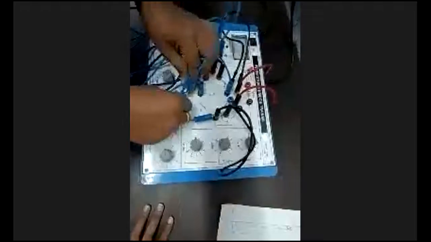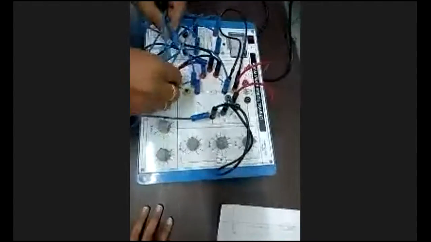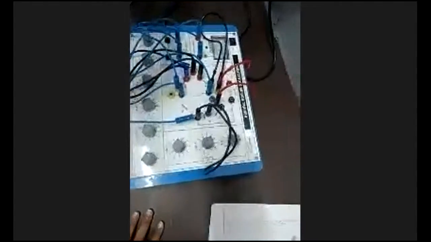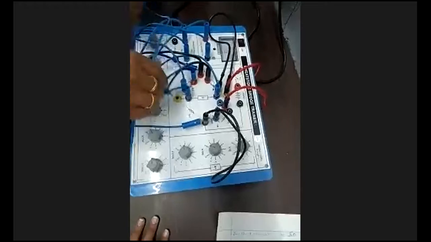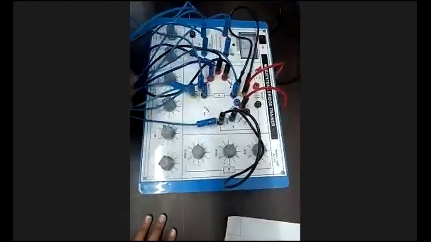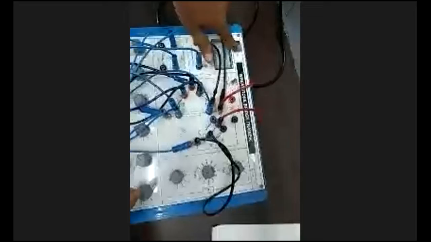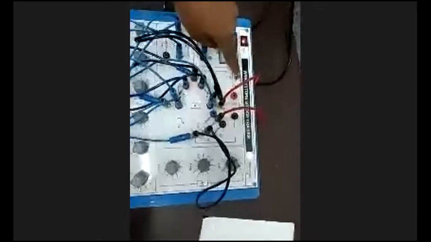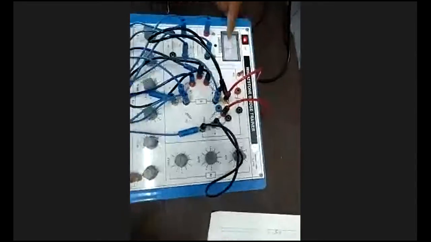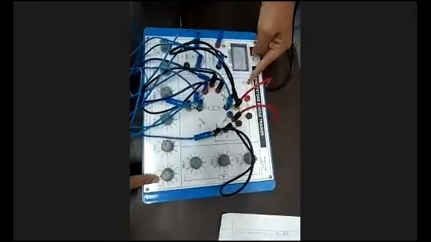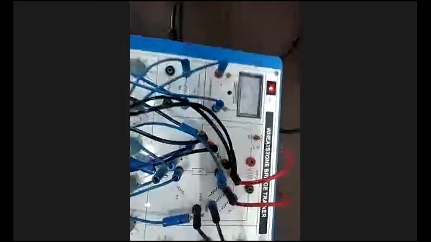This one. Just a minute. Loose connections are there. Not that much problem. Here we have not closed this switch. The switch is open now. Now, whenever I close this switch, the bridge is in an unbalanced condition.